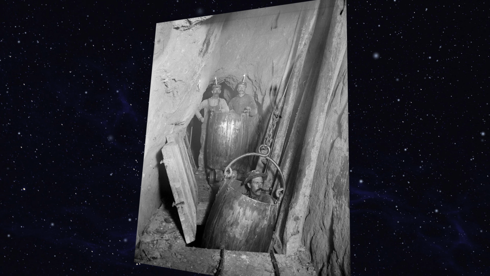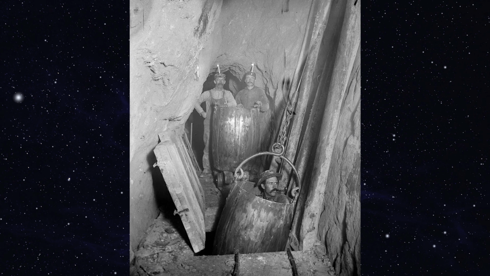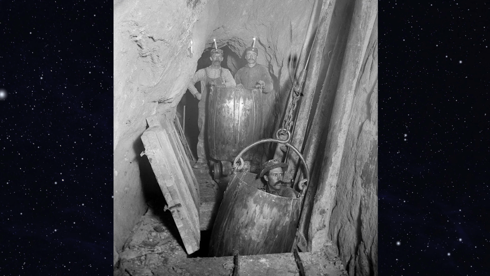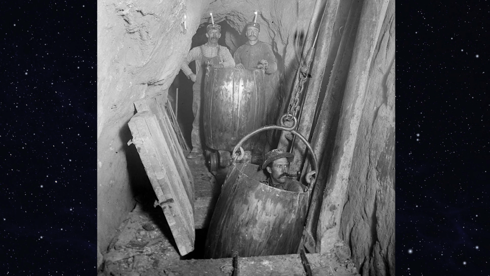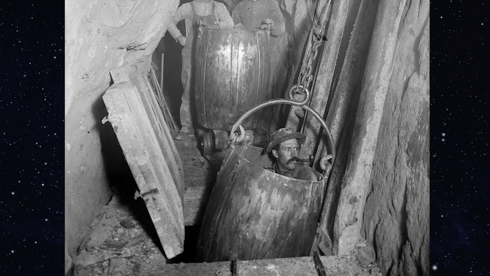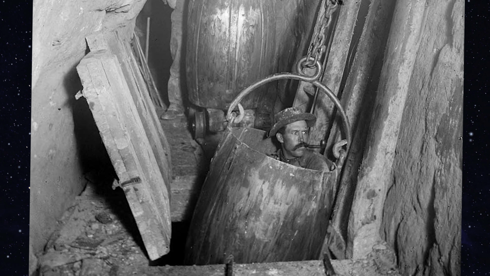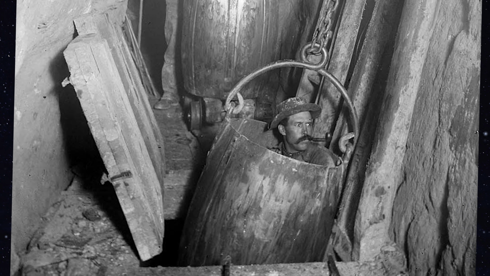Workers operated under extremely difficult conditions in the Hubert mine in Nevadaville, Colorado, at a depth of 850 feet in 1895. The record shows the use of metal buckets for the vertical transport of ore and workers, revealing the technological limitations and constant dangers of mining.